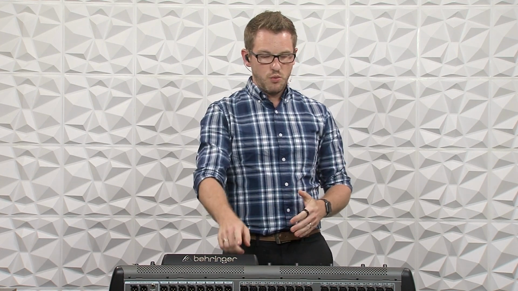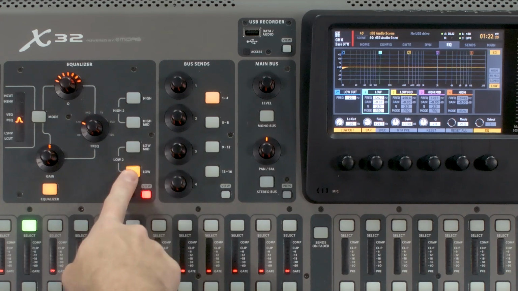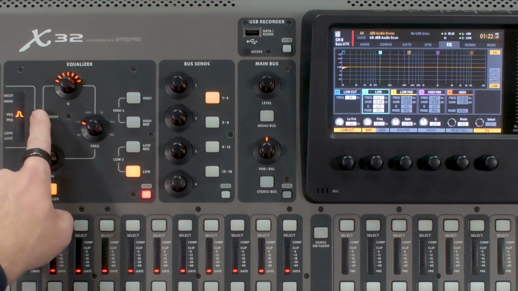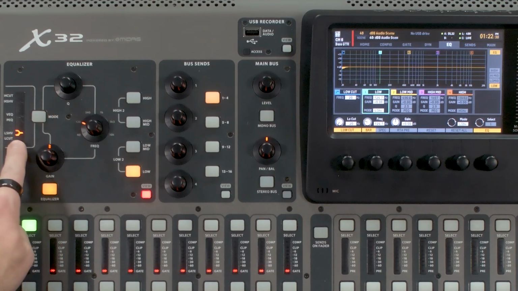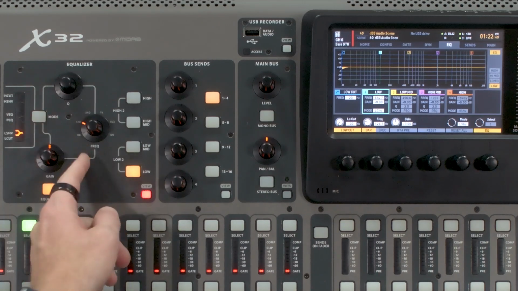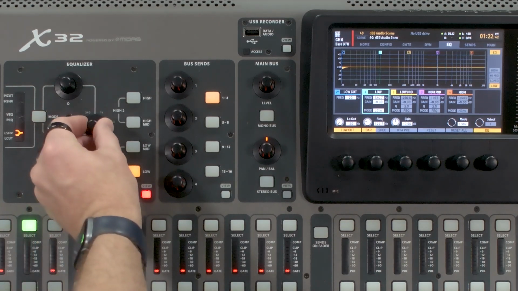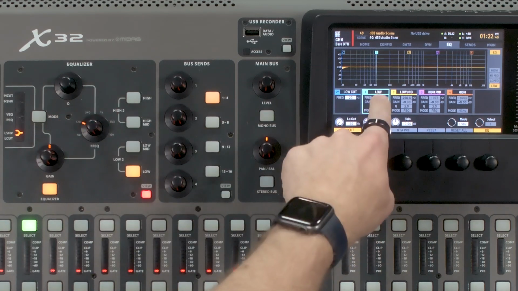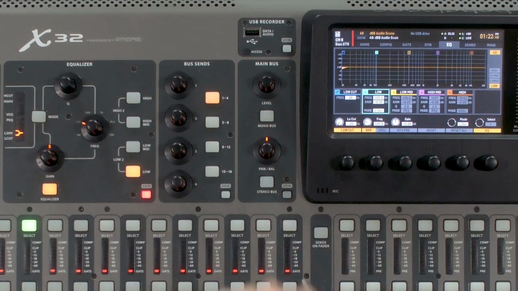If you are brand new to EQ, there's a couple settings that I want you to set on your X32 to start out with. We will start with our low band first. So I'm going to select our low band, and using this mode button, I'm going to change this to be a low shelf. I'm just going to click through until we get to low shelf. Then I'm going to take our frequency knob and rotate this until we get to 105 hertz. So there we go, 105 hertz in a low shelf.